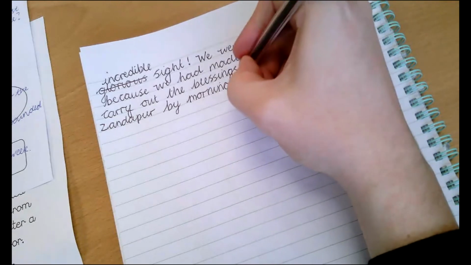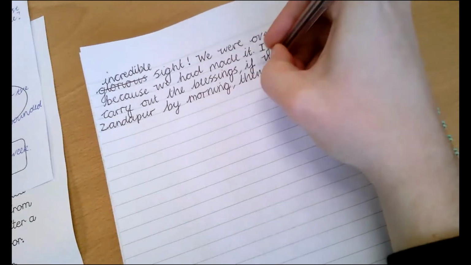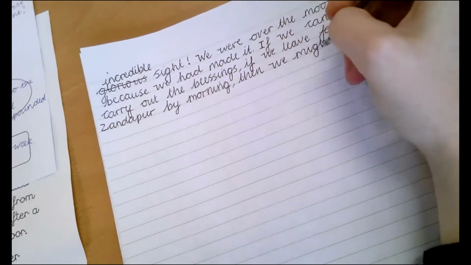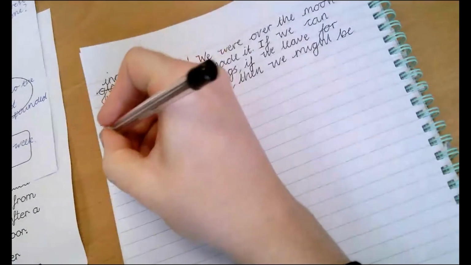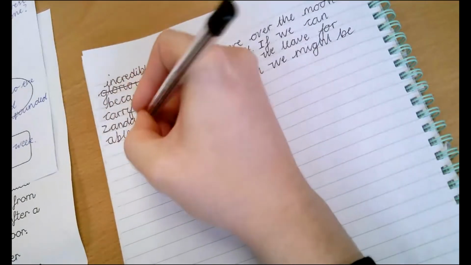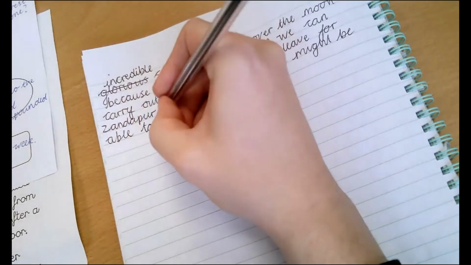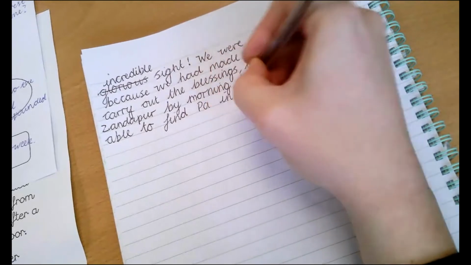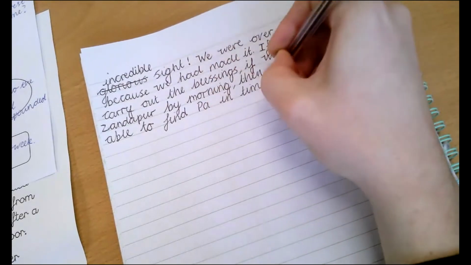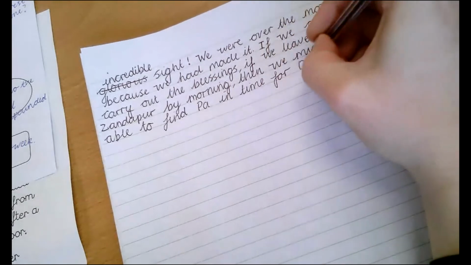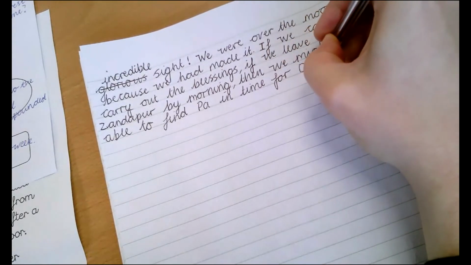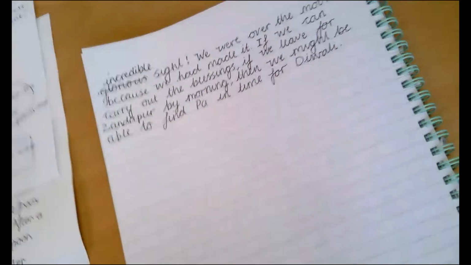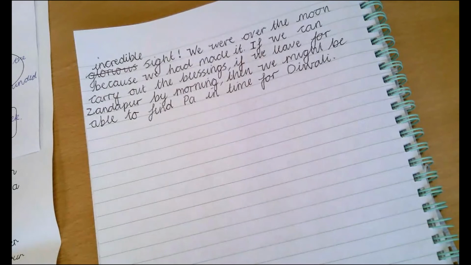Okay, then we might be able to find Pa, I need a capital letter, in time for Diwali. Remember that Diwali also needs a capital letter, and it's also spelled with a W instead of a V. Full stop.